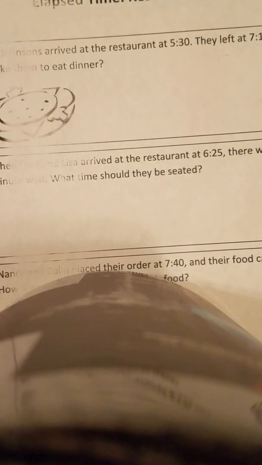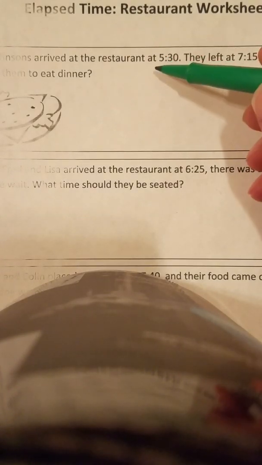Right, so we are going to work on some more elapsed time. For the sake of time, no pun intended, we are going to work step by step. I'm not going to read the problem to you because you're going to have it in front of you, but we are going to underline our information. This is our start time, and this is our end time, so we know what that is.